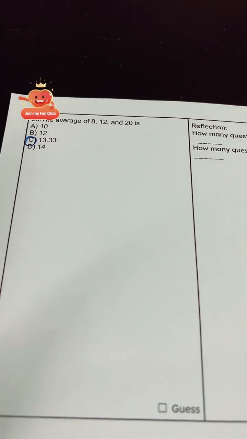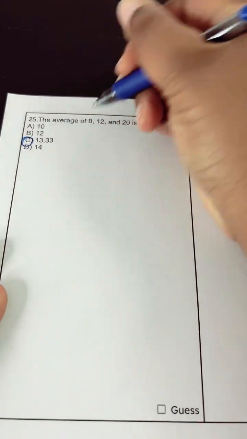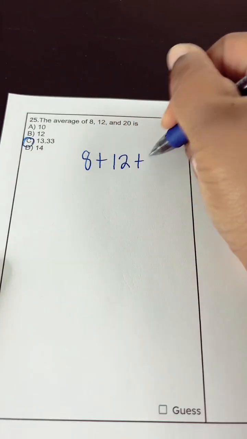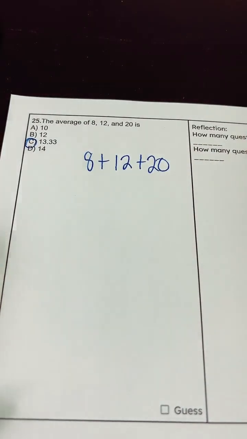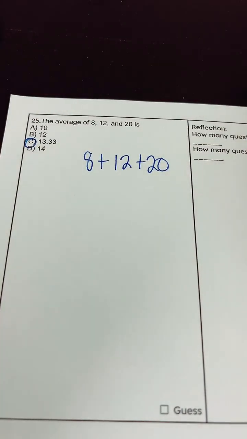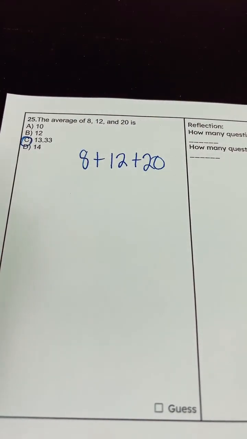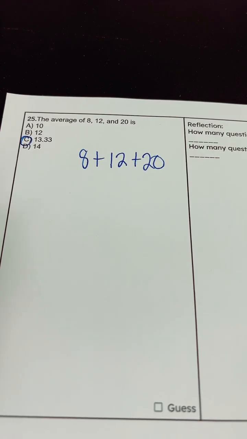Okay, average, which means the same thing as mean, you guys, just in case you see that word as well. We add all our numbers. Now, this is the part a lot of people forget. Once I add, what do I got to do, though? Divide.